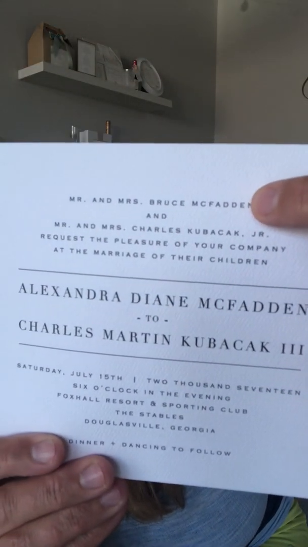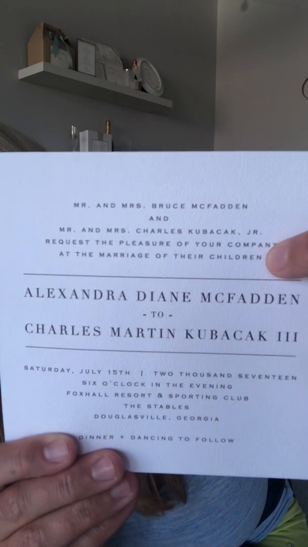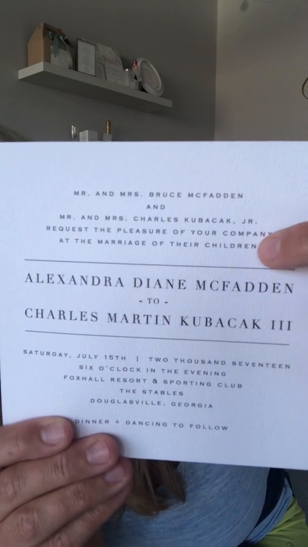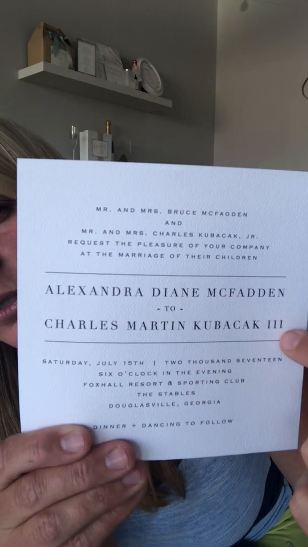If both sets of parents are hosting, then you would do something like this, having one set and the second set, and you're requesting your guests to join you at the marriage of their children, versus daughter, and then you would spell out the children's full names there.